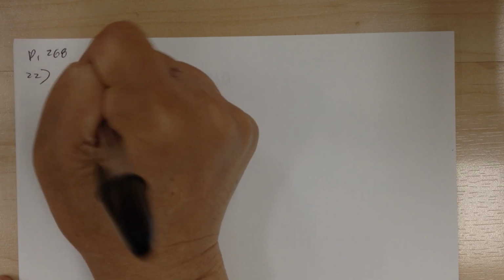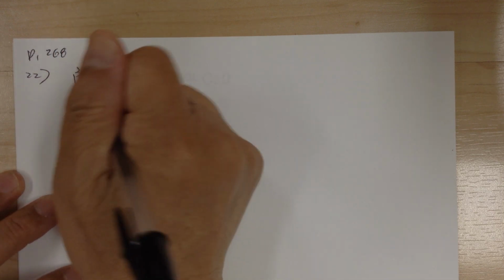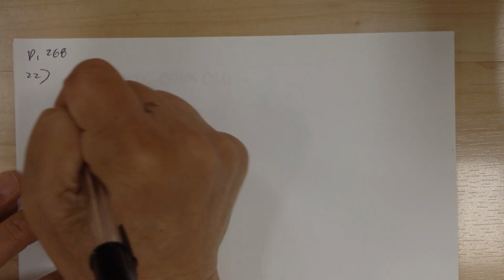Let's go to page 268 and let's go ahead and do number 22. Okay, so you have the cube root of 2 over 9. So first you need to break these things down. So separate the top from the bottom.